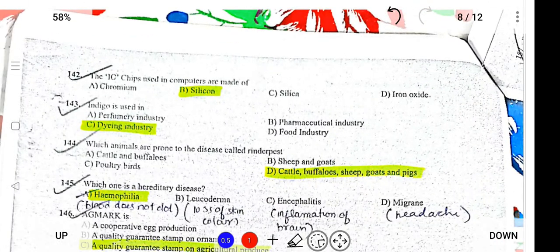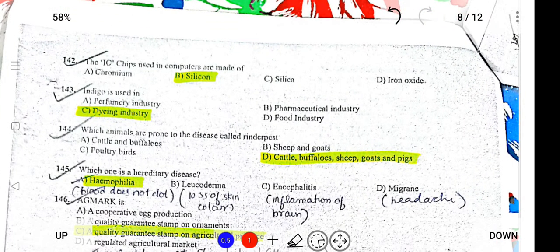Next, the IC chips used in computer is made up of, IC stands for integrated circuit. You must have noticed that in the computer the green color circuit we call it motherboard, and the key material is made of silicon. Usually silicon and germanium are also known as metalloids, or semiconductors. Next, indigo is used in, so indigo is a natural dye and it is used as a dyeing agent. Dyeing agent means color.